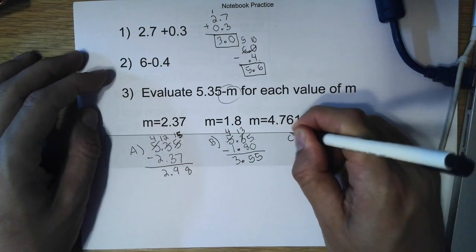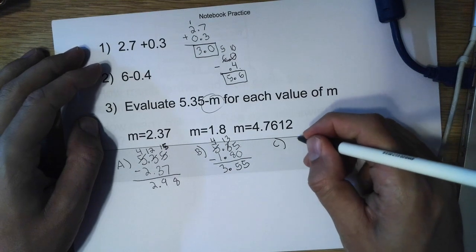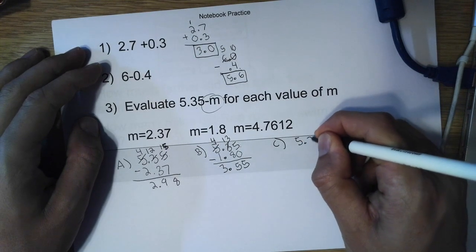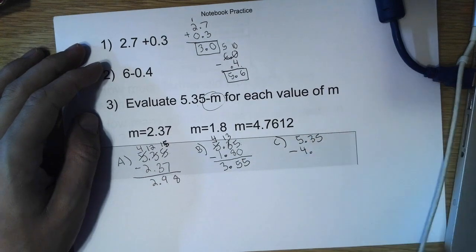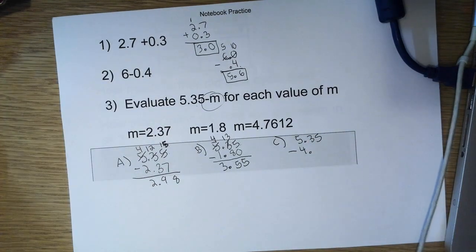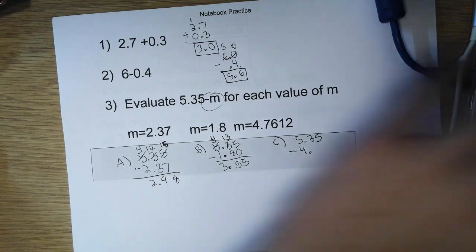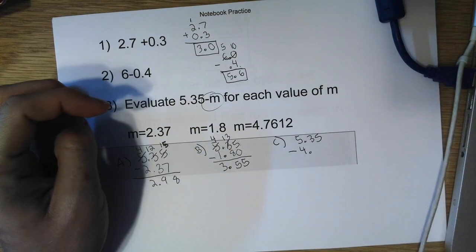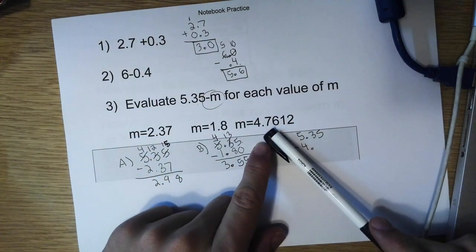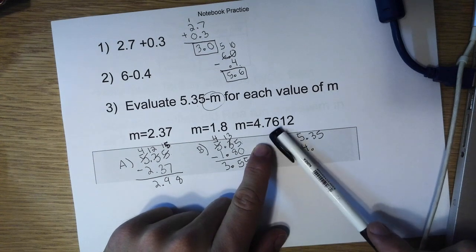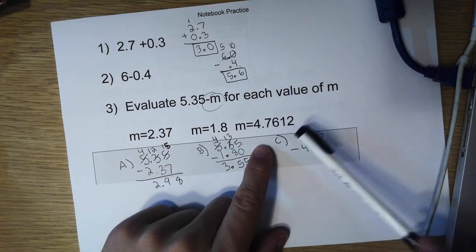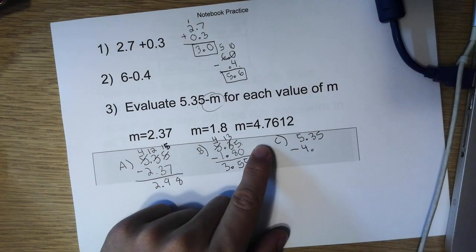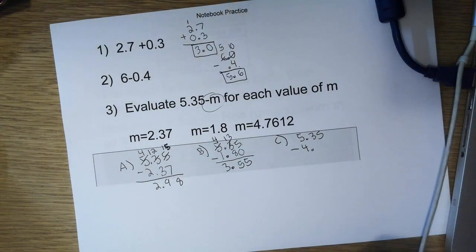Our last question. So we have 5 and 35 hundredths minus 4. And how would you pronounce this number? So we're going to pronounce this as 4 and 7,612 ten thousandths.